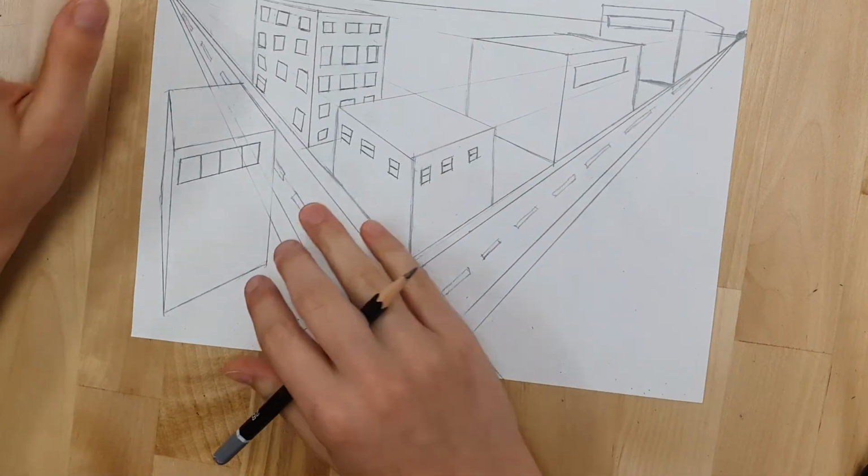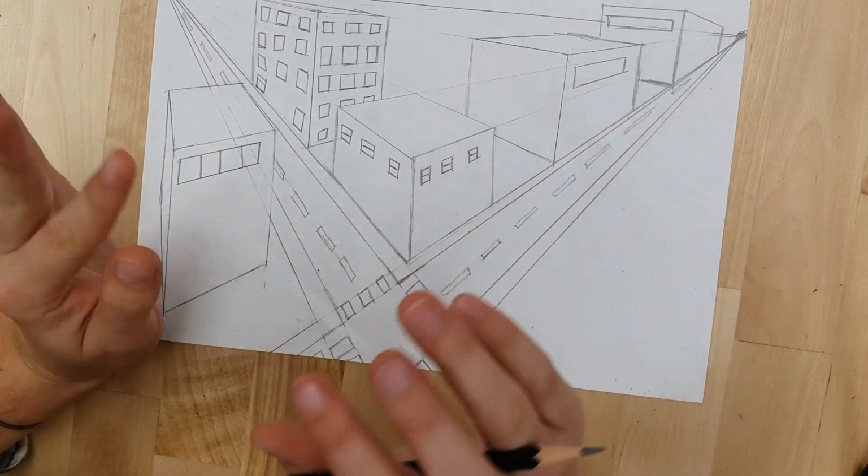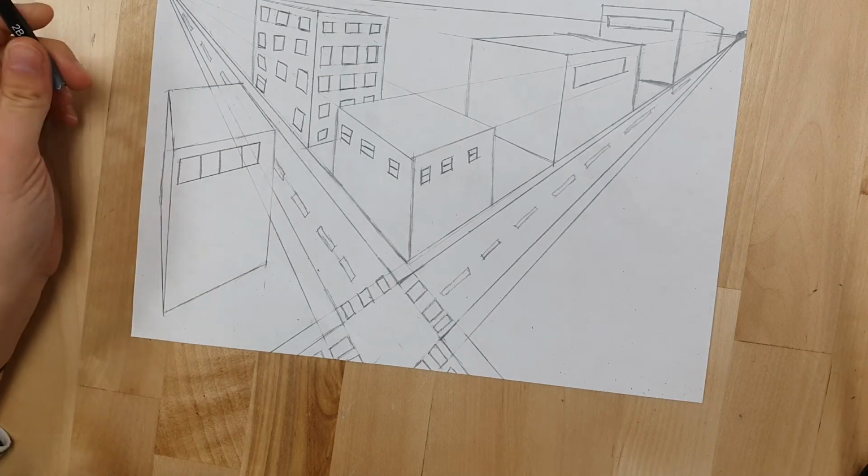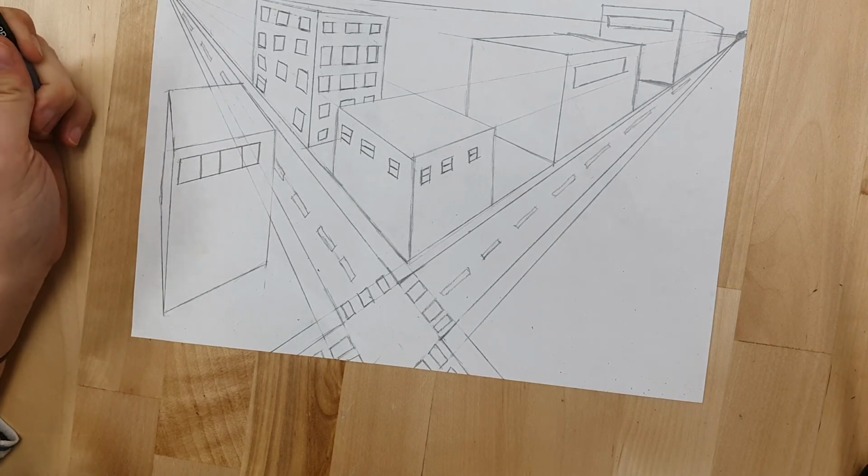I'm going to make another video and show you doors and signs, okay? So watch the next video for more on adding details to your building.